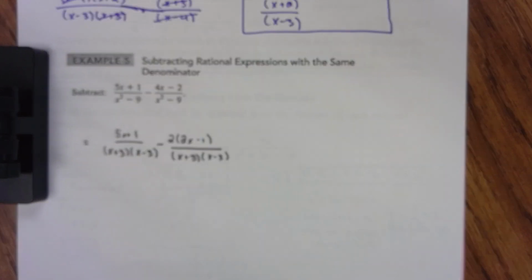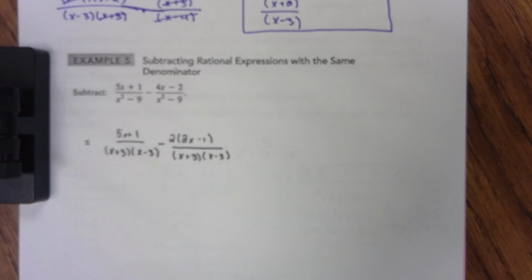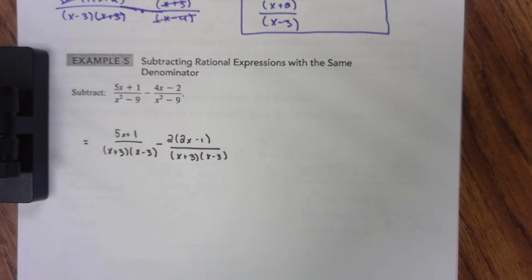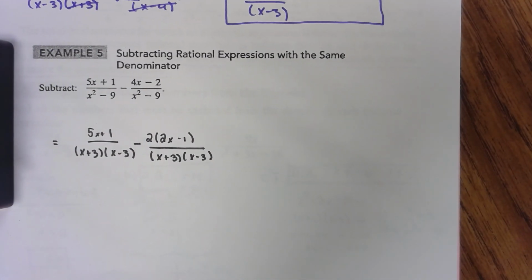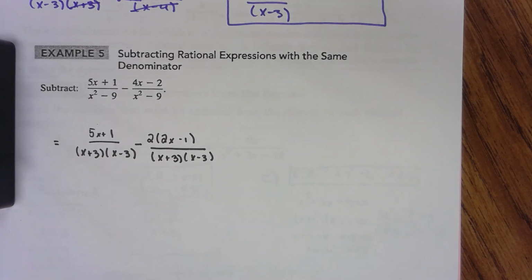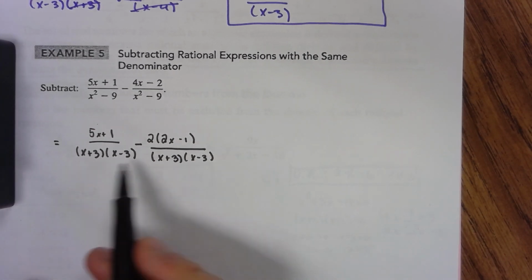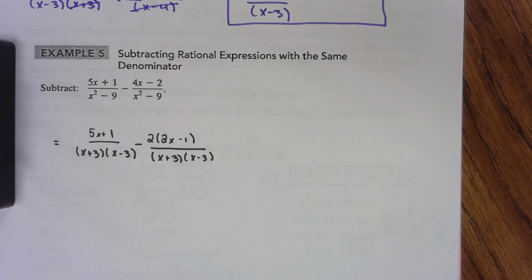Okay, so when we're adding or subtracting fractions, and we did this with the warm-up on Friday, where we just did it with numbers, you all told me that with numbers, we need the denominators to be the same. When they're the same, we can combine the numerators just like we normally would when adding or subtracting. Well, in this case, the denominators are already the same. So these expressions are ready to be added.